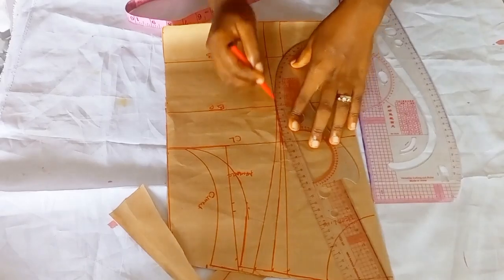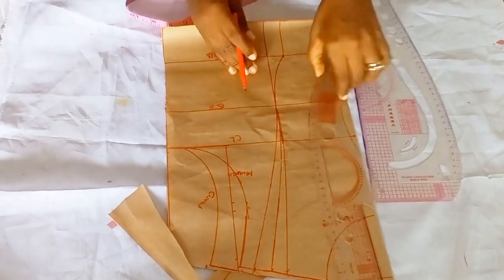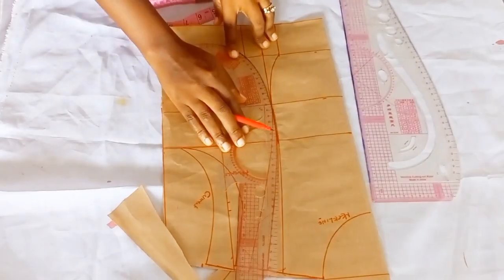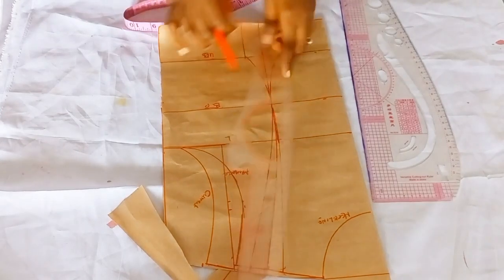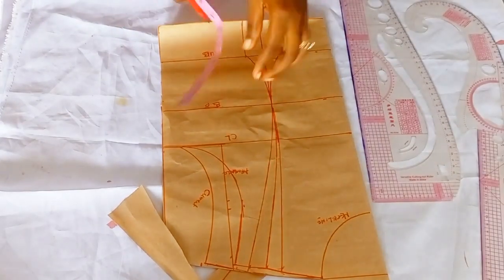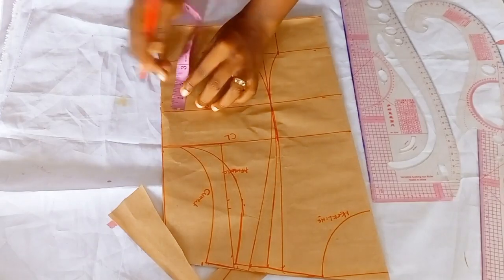Please take note, the bust point is where you'll be curving. As you can see from the paper, you'll be connecting that curve to your under bust so that you can have a nice dart intake. So this is what you'll be doing. Make sure your connections are not too sharp.